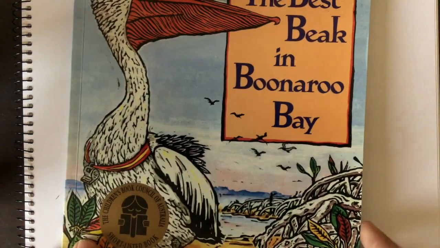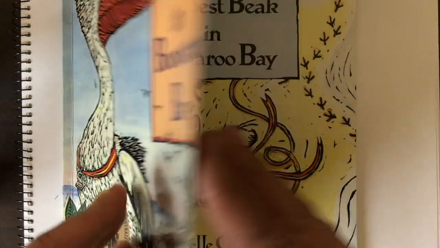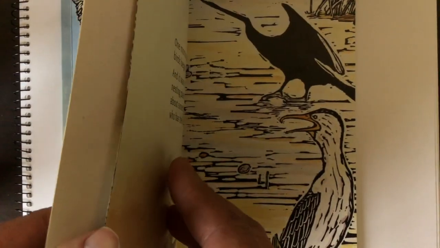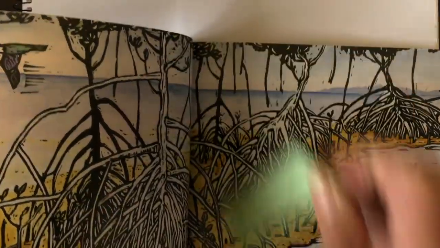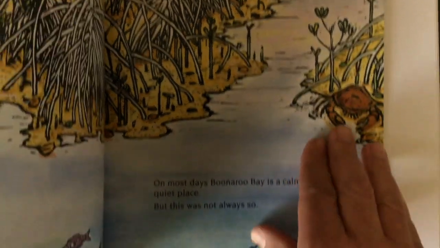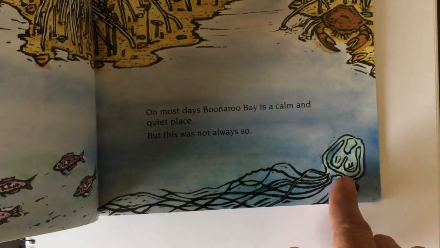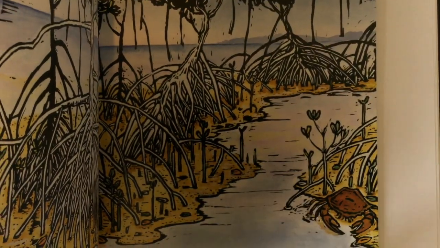There's Oliver, an Australian author, Best Beacon, Boonaroo Bay. Okay, this is an old children's book. It's fantastic. It's one of my favourites because she's done, sorry, that's my bookmark page. What she's done here is she's got the crab. Down here there's a jellyfish that she's done too. And she gets the shapes. She gets the proportions.